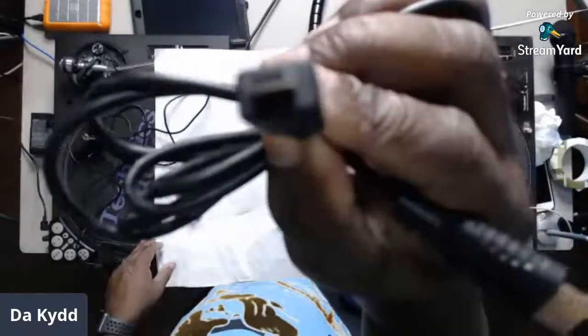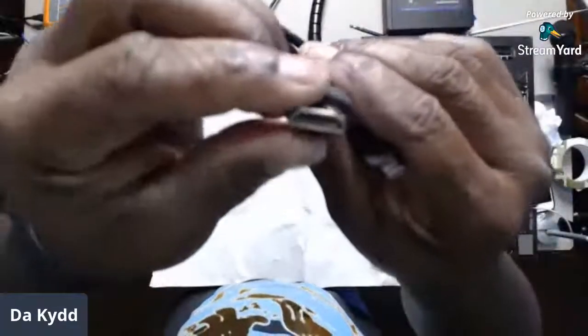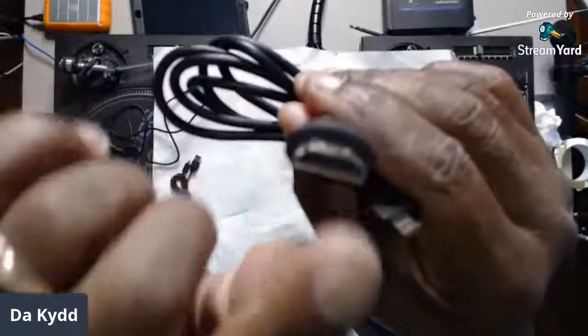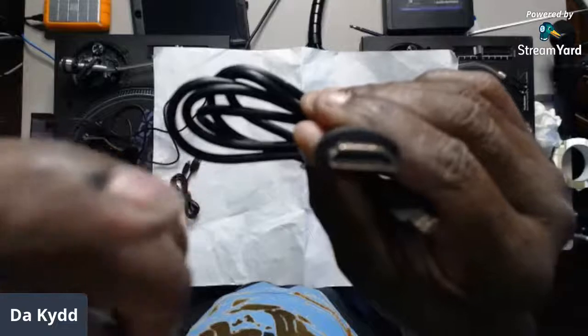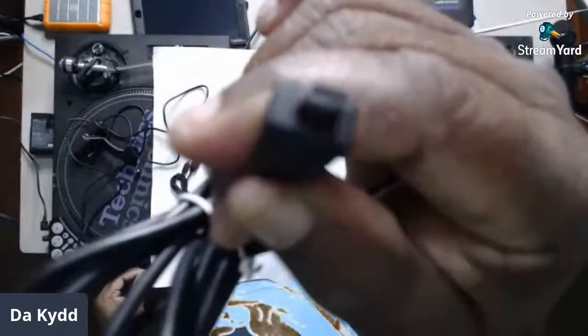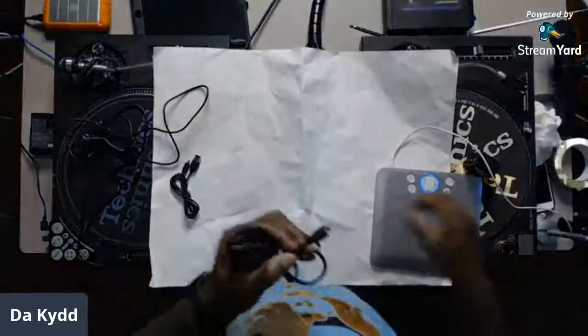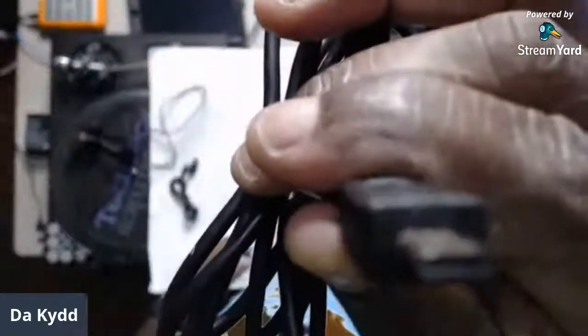I have a Sony camcorder that uses a different one, and it's more of a flat version of this one. It looks like this one, except it's flatter, thinner, and shorter, but it's bigger than this one. This one is used probably on most devices. Most action cams that I've seen definitely have this one.